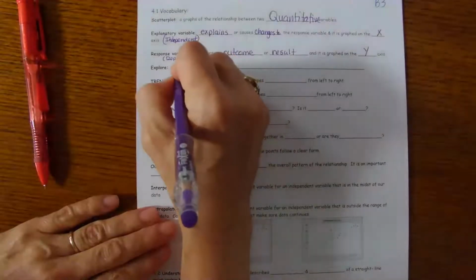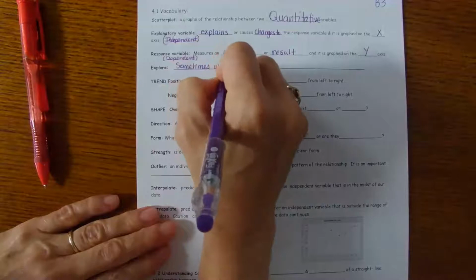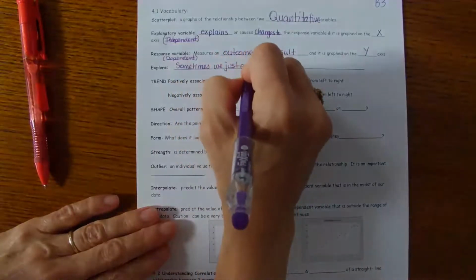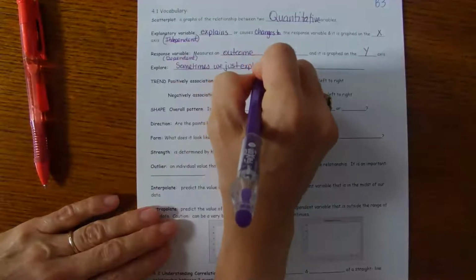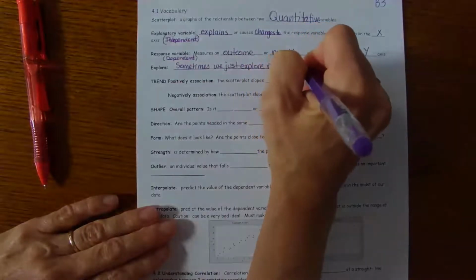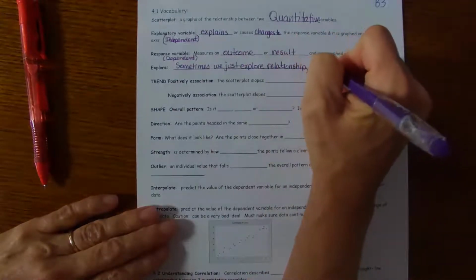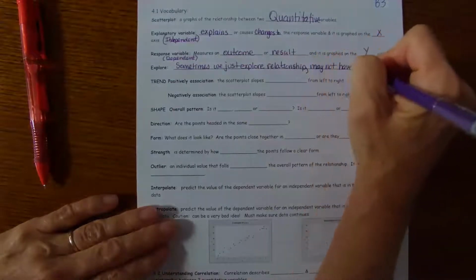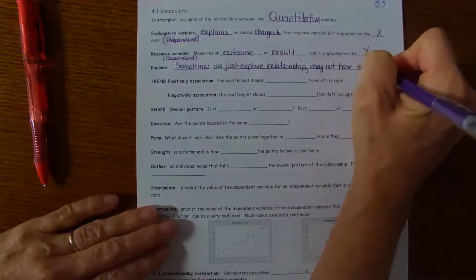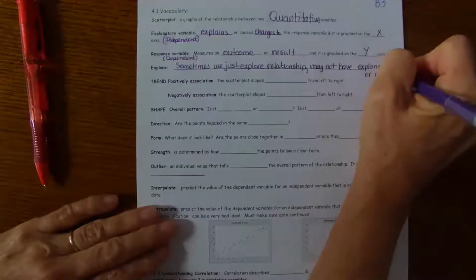I put explore here. Sometimes we just explore a relationship and we don't really have an explanatory, or response variable.